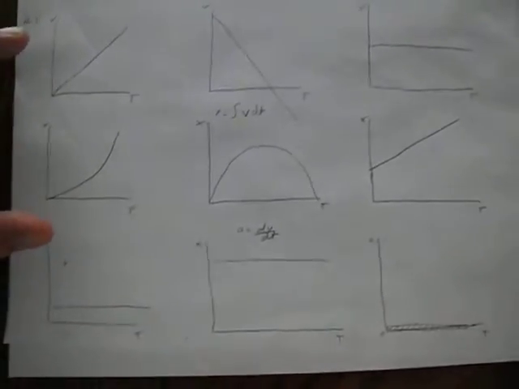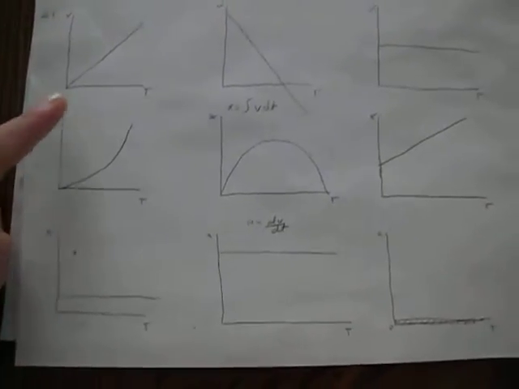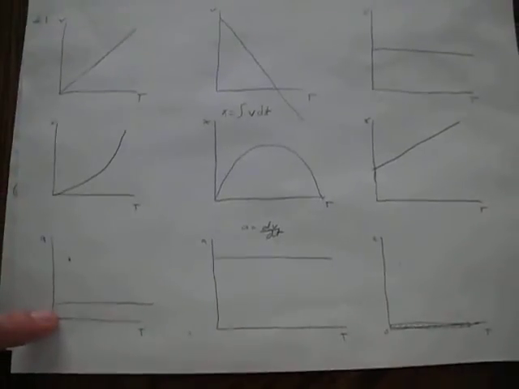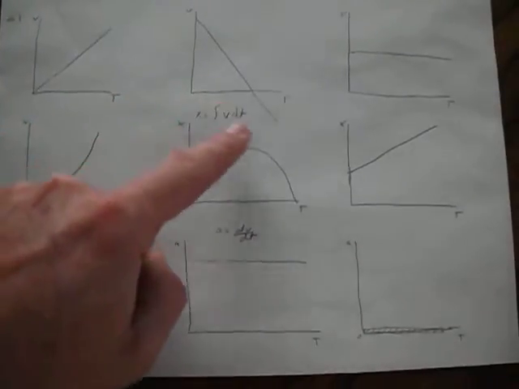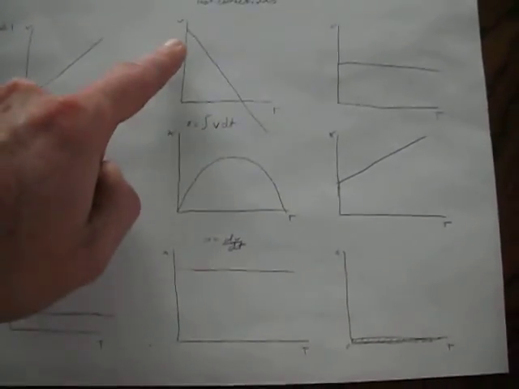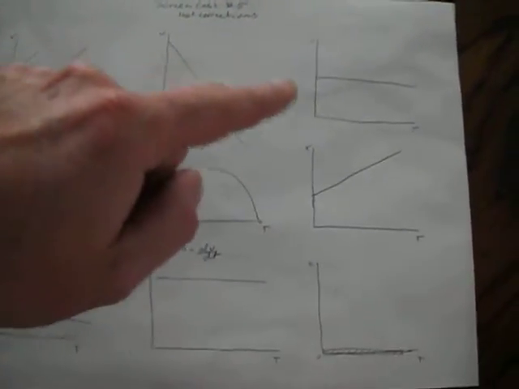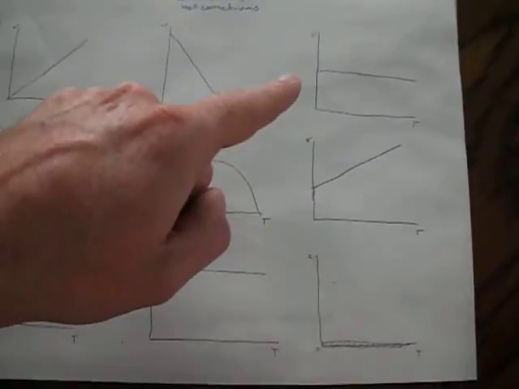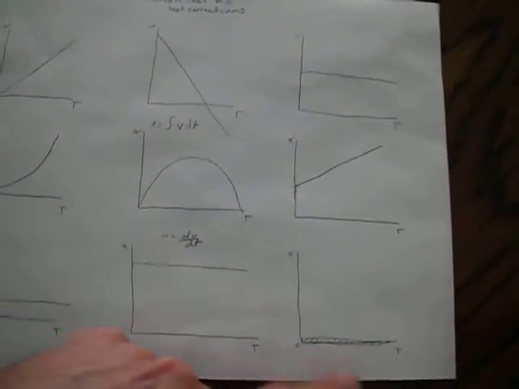For acceleration, we have to find the derivative of velocity to find acceleration. So the derivative of a line, y equals x, is just a constant. Same thing as we have here. Derivative of a line is just a constant at this given constant. And the derivative of a constant is just 0, so there's no acceleration. That is problem number 1.